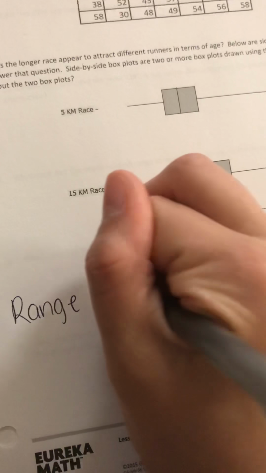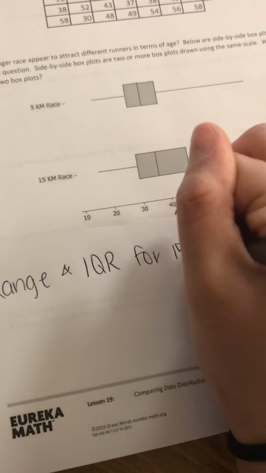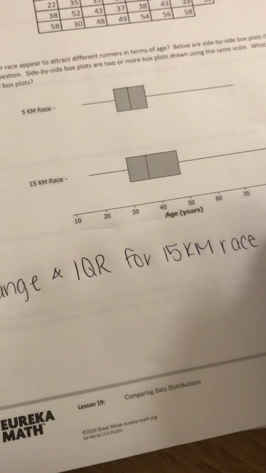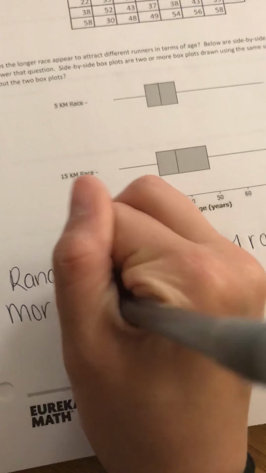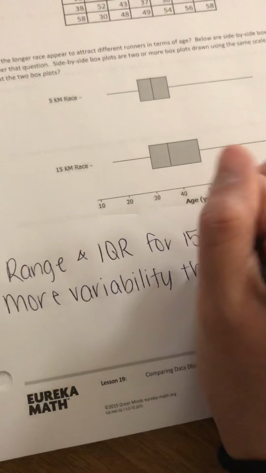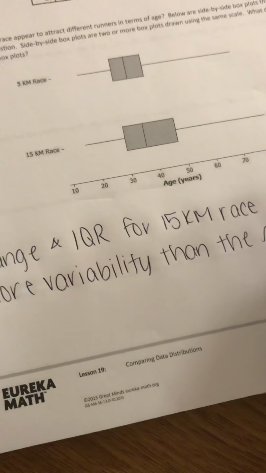So the range and the IQR for the 15-kilometer race is larger. And that means that there's more variability than the short race. Which is not what we want. We want a smaller variability. So then we have these 6 questions based on this.